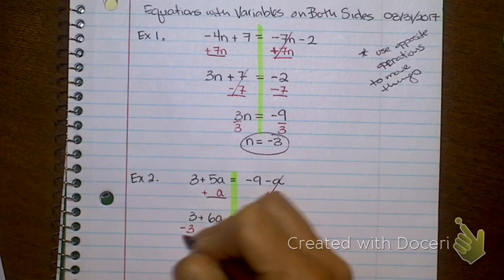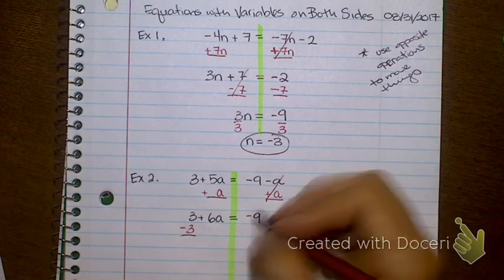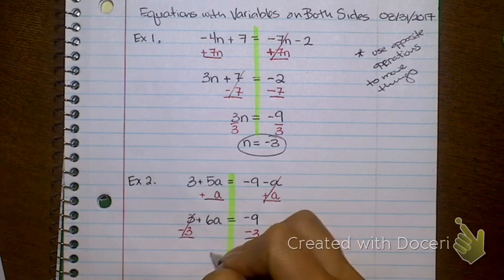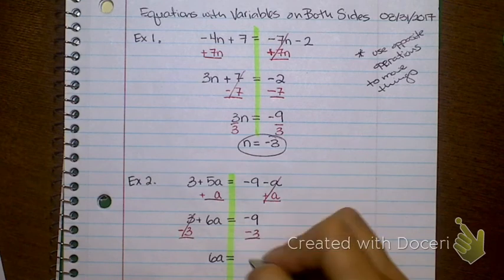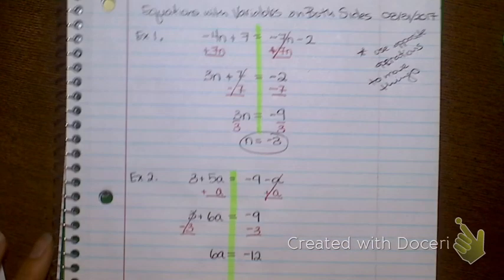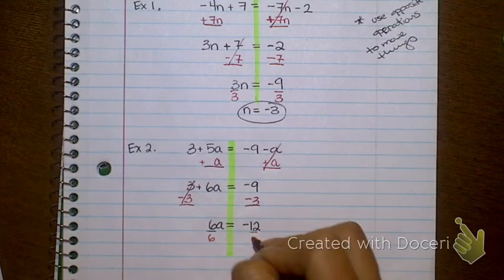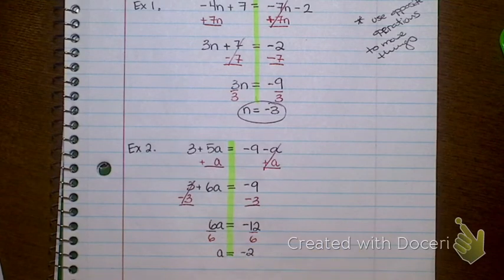Subtract it, right? I know it says plus here, but you have to really look at this, and this is a positive, so that's what we're looking at, okay? So subtract 3, subtract 3. Okay, that makes 0 over here. So I'm going to bring down my 6 A's. And then what does this make? Negative 12. Okay? And then what's my last step? Divide by 6. Okay? So what do I get for my final answer? Negative 2.